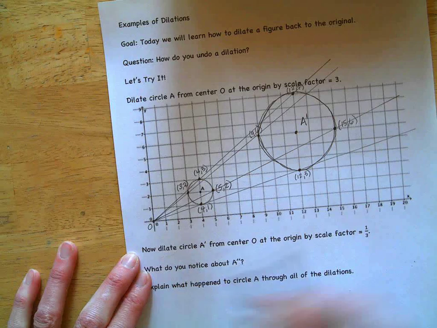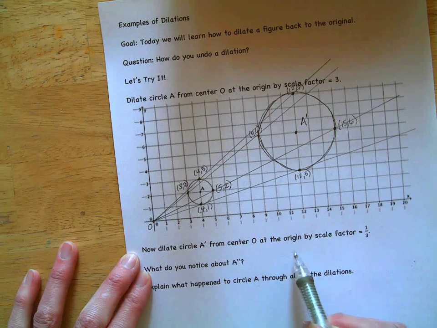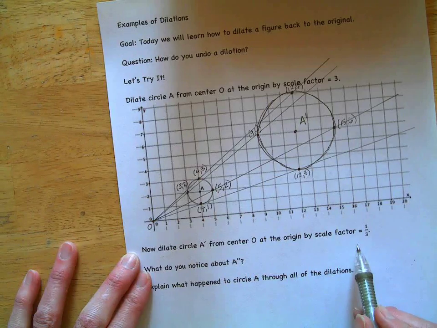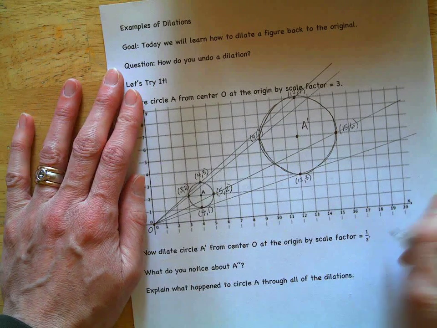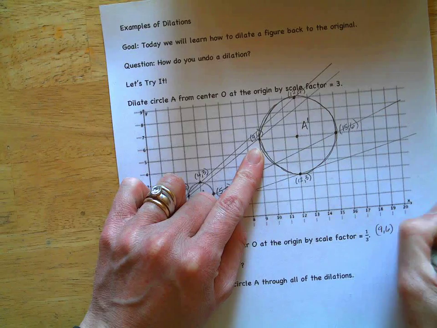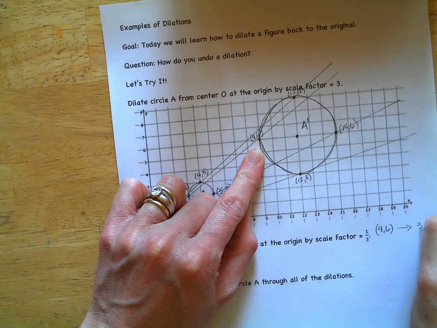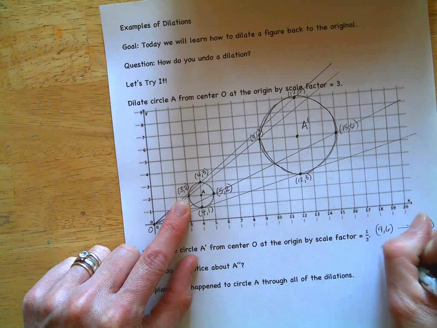Okay, so now it says, now dilate circle A prime from the center O back to the origin by a scale factor of 1/3. So what you have to do on that one is take your ordered pairs, 9, 6, and the scale factor of 1/3 would take me back to 3, 2, which is right there.